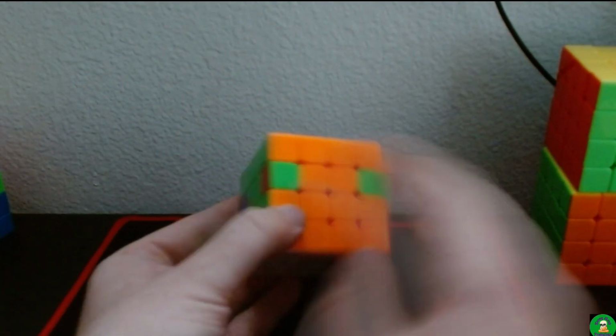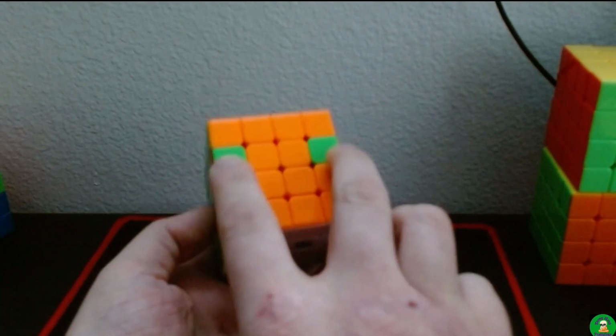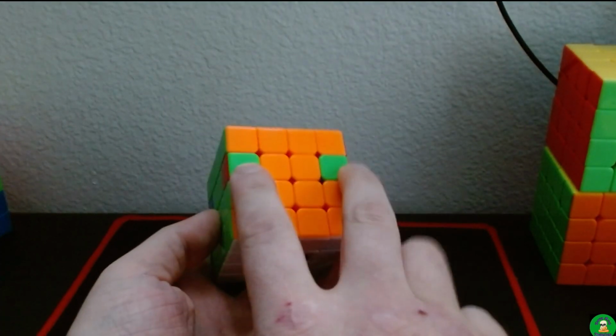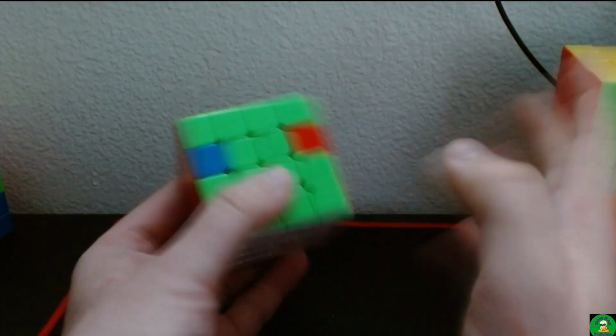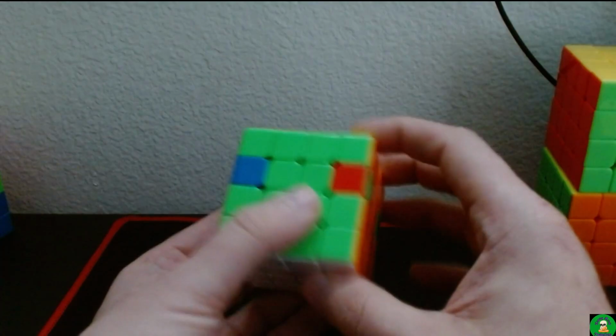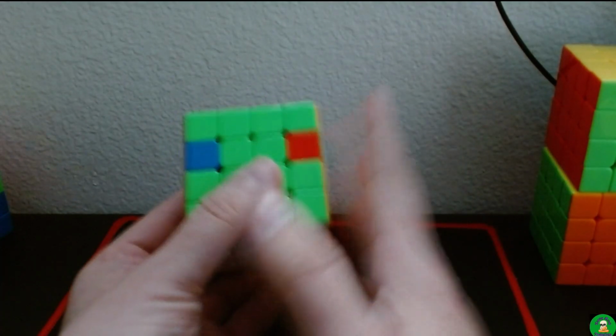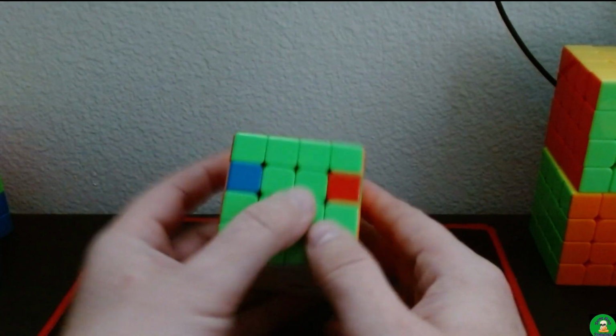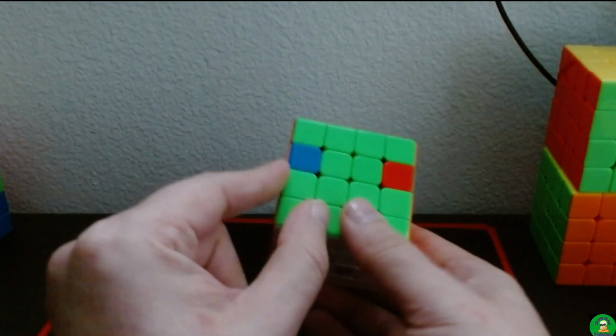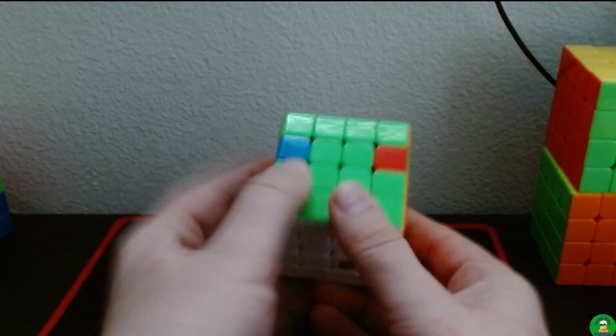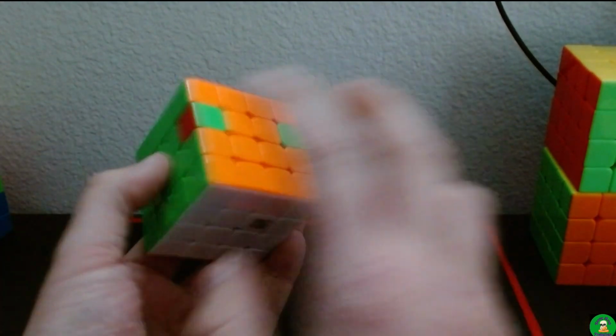So what you do with this case is you take the paired up pieces, your 2 edges that are matching, and put them always on one side, on either the left or right, depending on which side they're on.